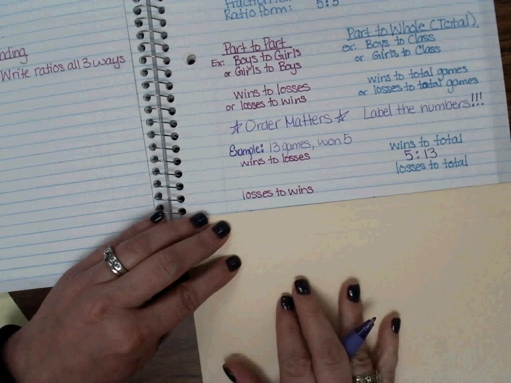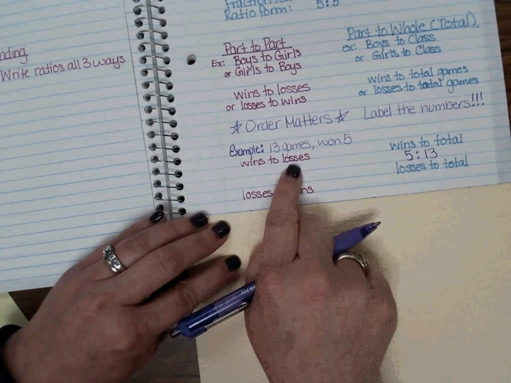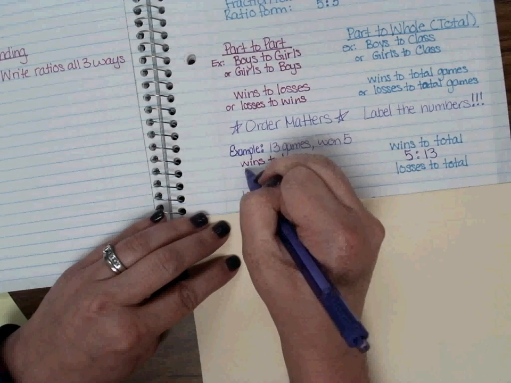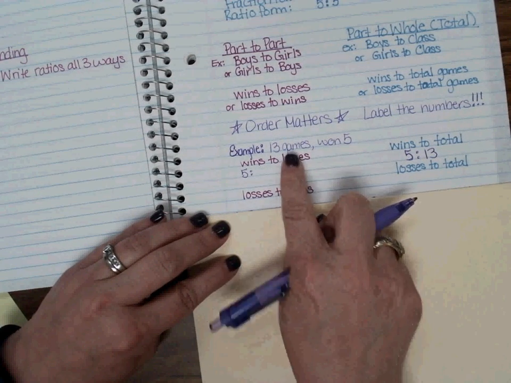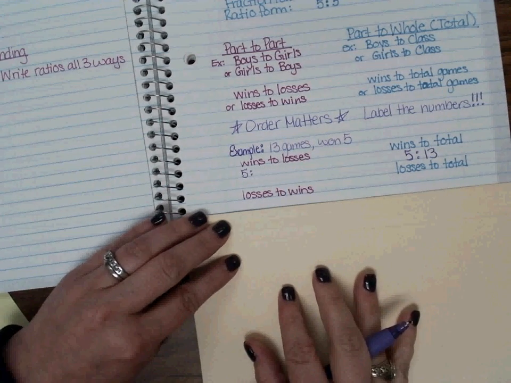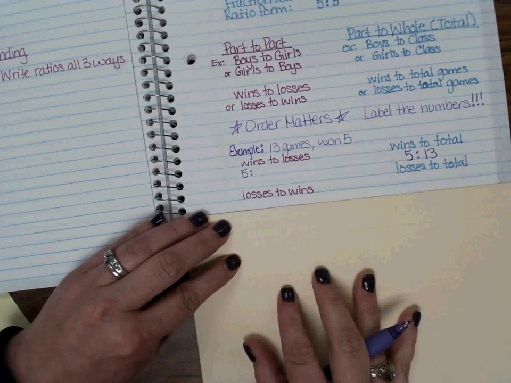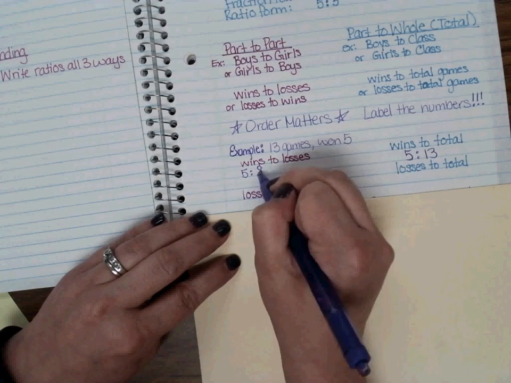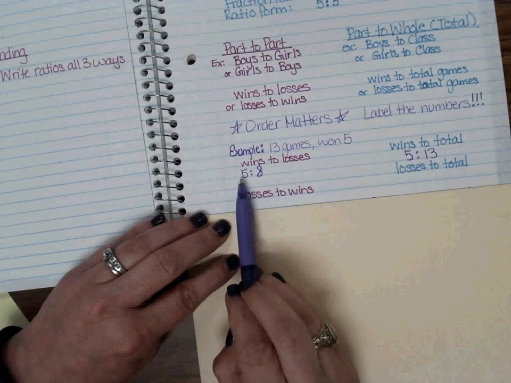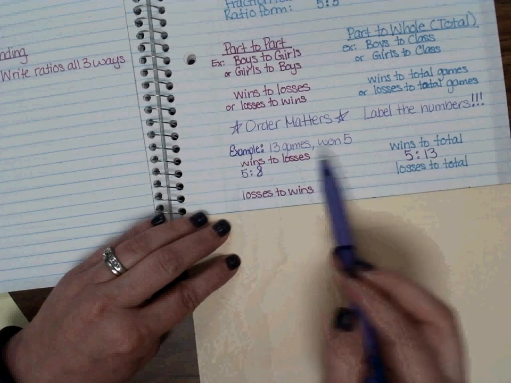Now if I wanted to come over to my part to part, wins to losses, well, it gives me my wins. It says it's 5. But how do I figure out my losses? Are my losses 13? Now, there were 13 games played and we won 5. So we would subtract 13 minus 5 to get 8 games lost. Okay, so if I have 5 wins, that means I have 8 losses, so my ratio is 5 to 8. And we want to make sure that we add our two numbers together to get that total. So we should know that 8 plus 5 is 13, we're checking.